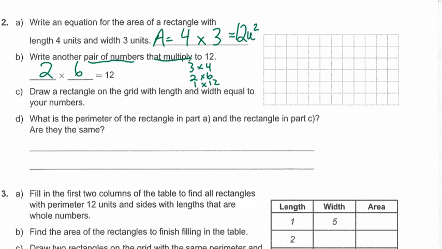Okay? Now it says draw a rectangle on the grid with the length and width equal to your numbers. So now over here I'm supposed to draw this. So I'm going to start here and go, okay, we got 2 high, and 1, 2, 3, 4, 5, 6. And again, if you have a ruler, use a ruler. I cannot. So I'm just drawing it like that. There we go. We got 2 centimeters and 6 centimeters. Now D says, what's the perimeter of the rectangle in part A? Remember that to find perimeter, we have 2 lengths and 2 widths added together.